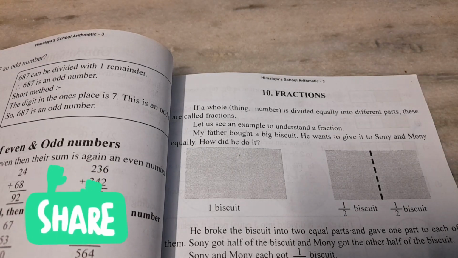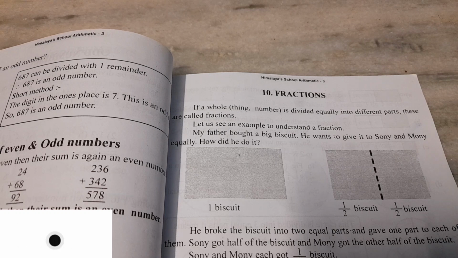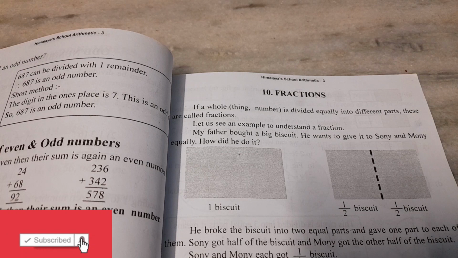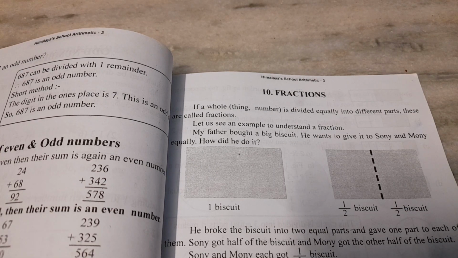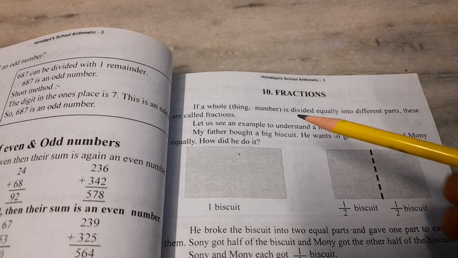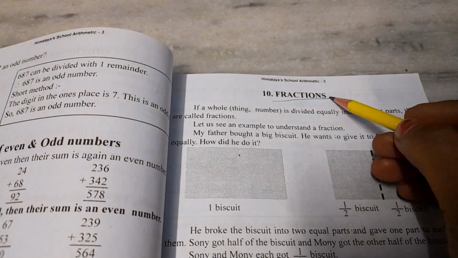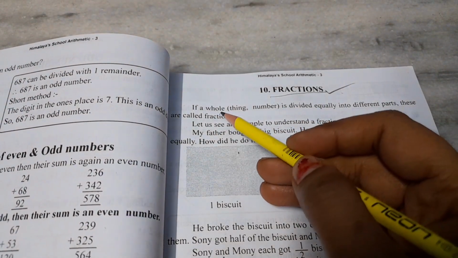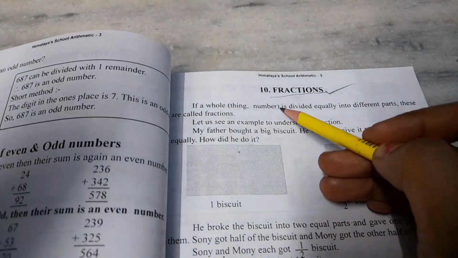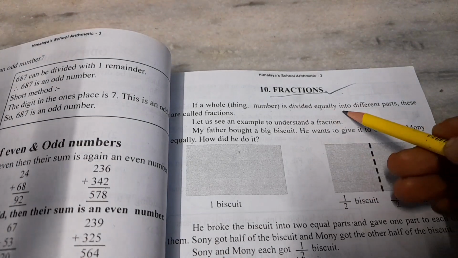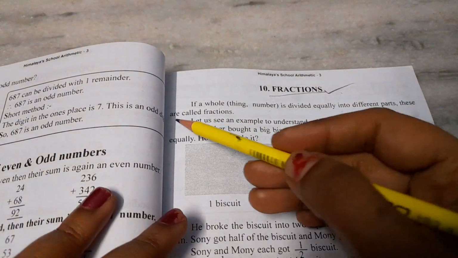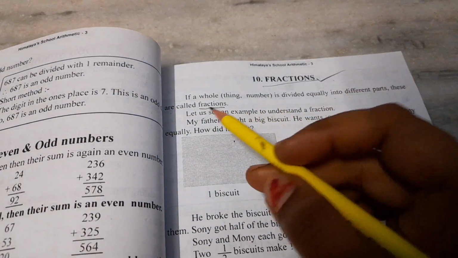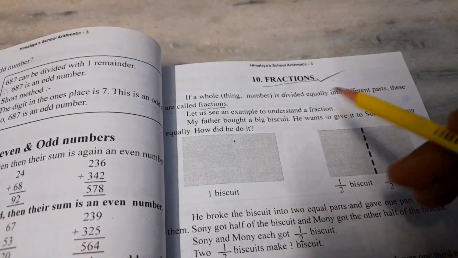I am very fine. So students, today we will learn about fractions. Okay, this is a very important item in mathematics. See here, the important thing is fraction. What is it? If a whole number, thing or number, whatever, is divided equally into different parts, these are called fractions. That means, let us see an example to understand a fraction.